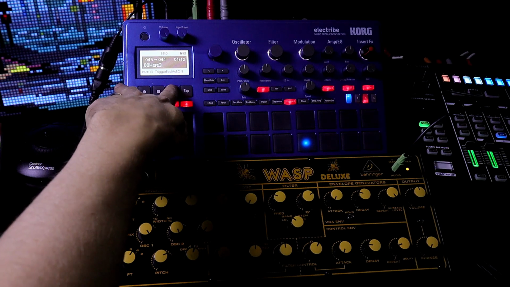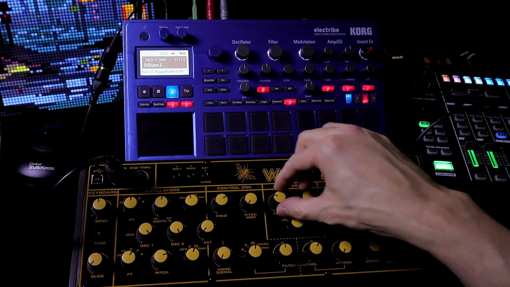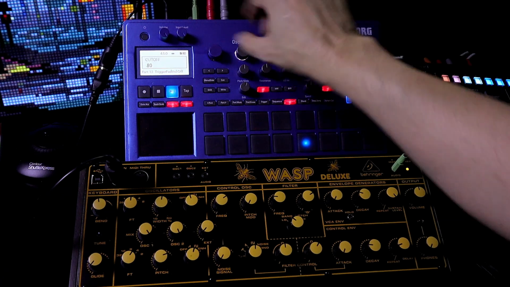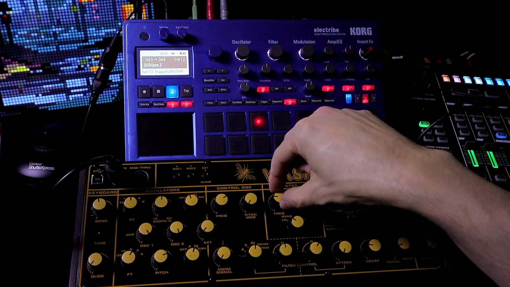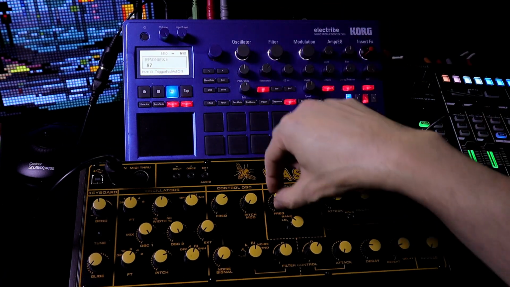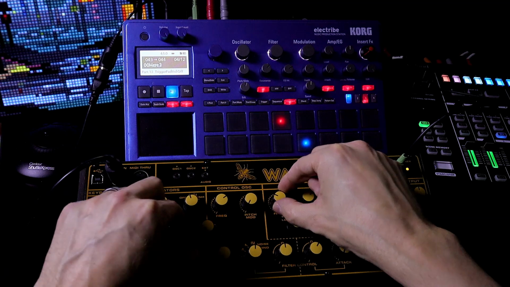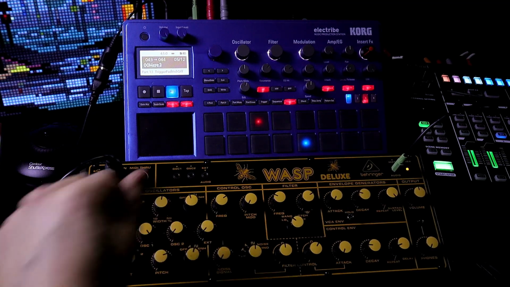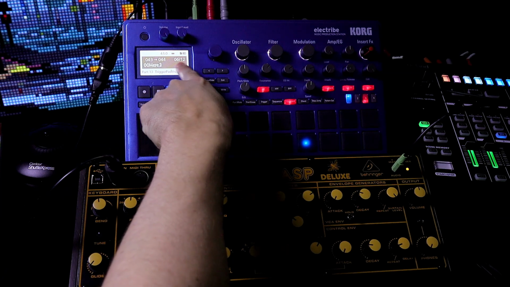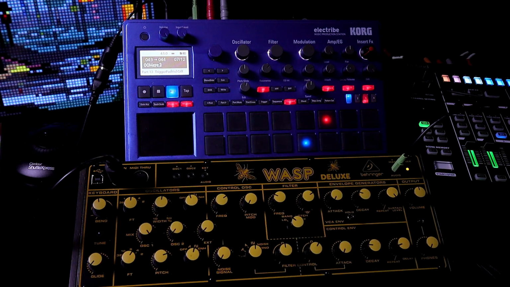We can press play. We can change these settings, but when it loads the next pattern, it's going to reset it. So you can if you want to do that. So we can see it's counting up. It's going to count to 12 before it changes.